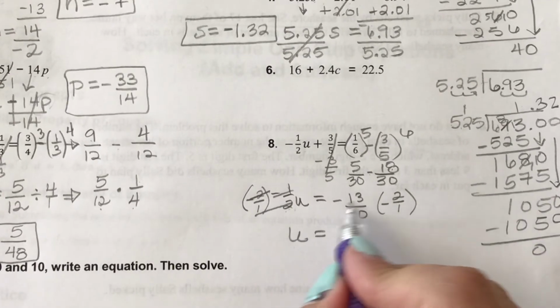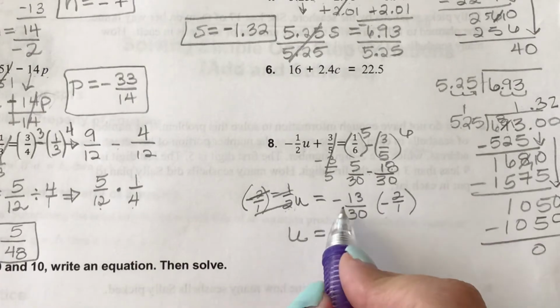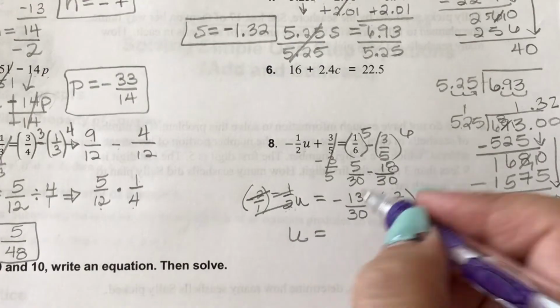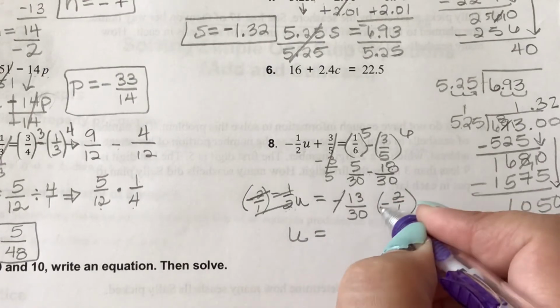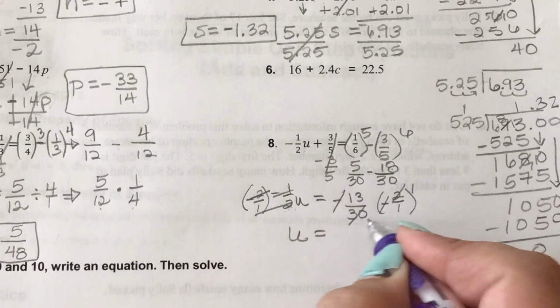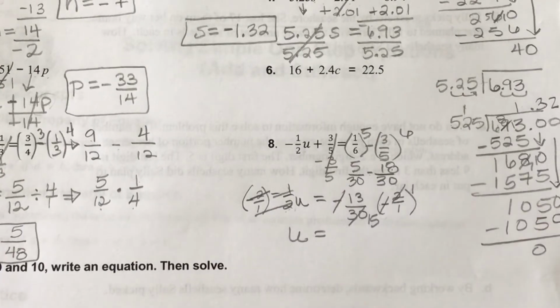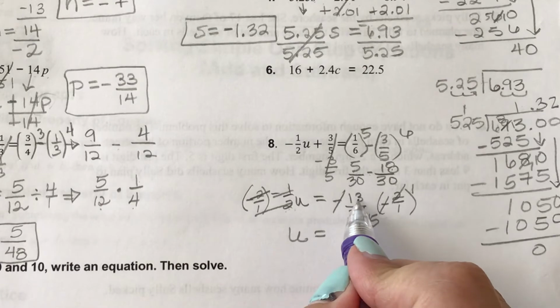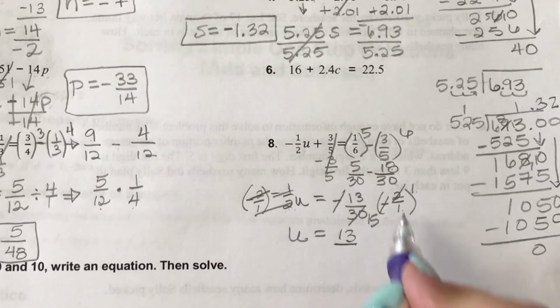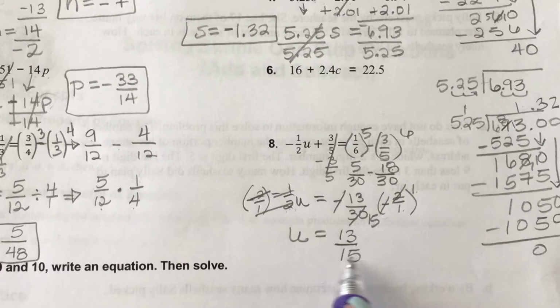And then on this side, you can multiply straight across and then simplify, or you can simplify first. Like I notice negative times a negative becomes a positive. I also know that 2 over 30 is just 1 over 15. I like to reduce first. So that leaves me with 13 times 1 is 13, and 15 times 1 is 15.